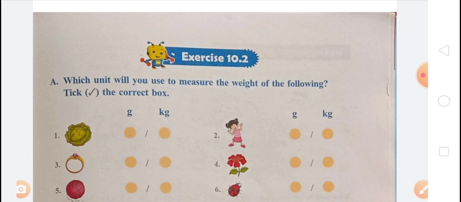Measurement. I am Aaditya Vikram Rai, and today our topic is measurement, that is your exercise 10, and we have to study this. In this topic we have learned different topics. First was measurement of length.